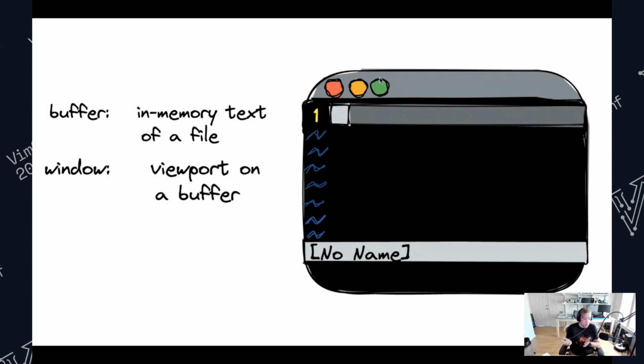Window is how you view a buffer. And just as an example, you can have multiple viewports of the same buffer. You can just have them jumping all around. And tab page, a collection of windows. So not too many people use tabs that I've seen, but you can have a bunch of windows and just jump over. I think a lot of people use tmux to do this where they have separate Vim instances. But these are kind of the three main concepts with Vim.